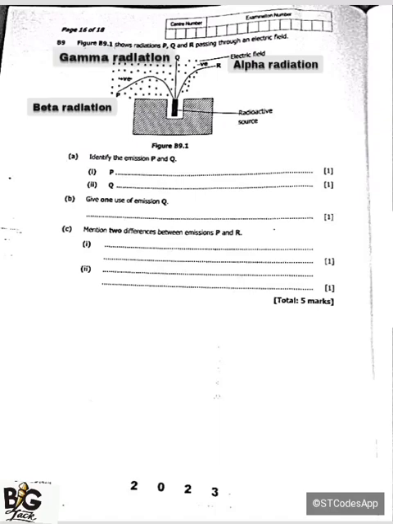Now, the first question, which is question A, is saying identify the emission P and Q. So I'm going to say P is called the beta emission. Then as for Q, I'm going to say Q is the gamma emission. Then B is saying give one use of emission Q.